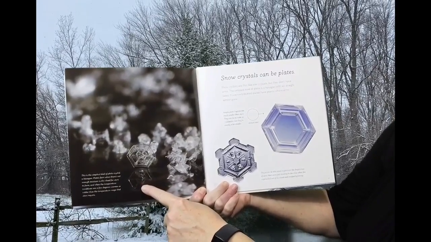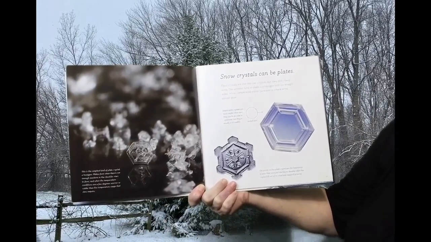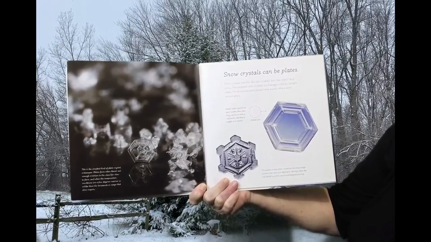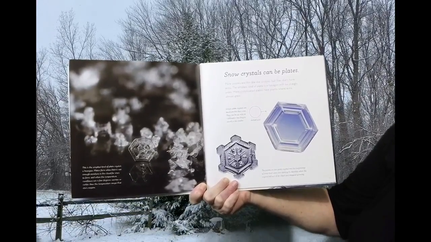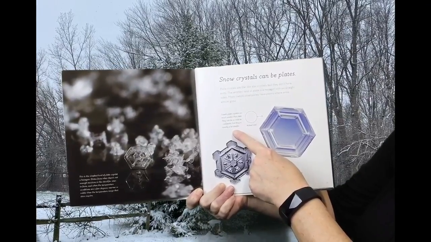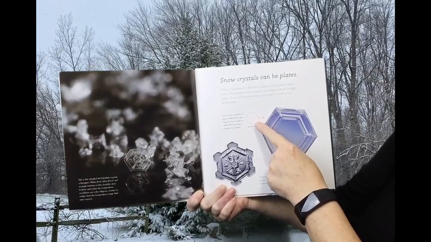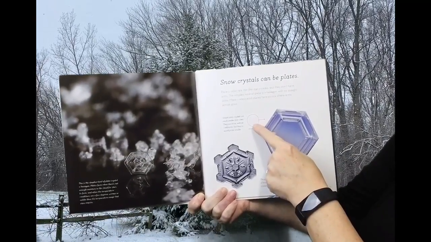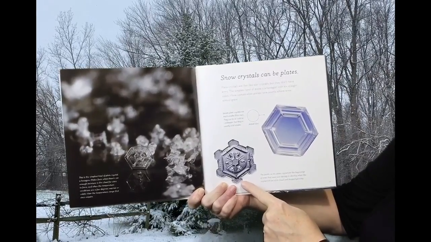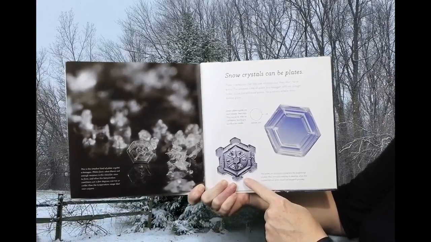Plates form when there's not enough moisture in the cloud for stars to form, and when the temperature conditions are a few degrees warmer or cooler than the temperature range that stars require. Simple plate crystals are much smaller than stars. They can be as wide as 1 millimeter, but they're usually a lot smaller. Actual size. The points on this plate crystal are the beginning of arms that were just starting to develop when the crystal fell out of its cloud and stopped growing.